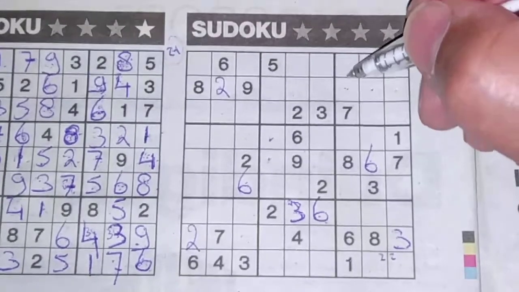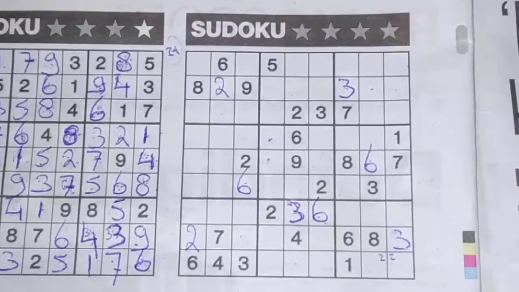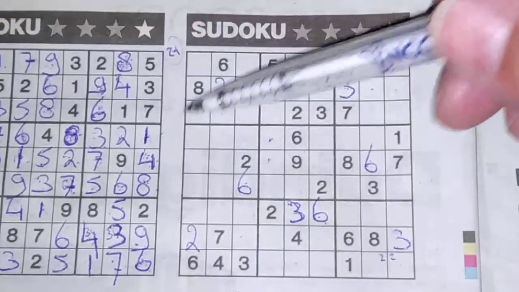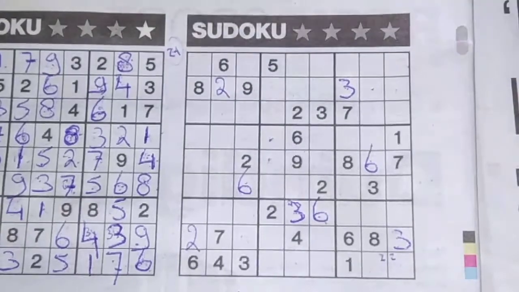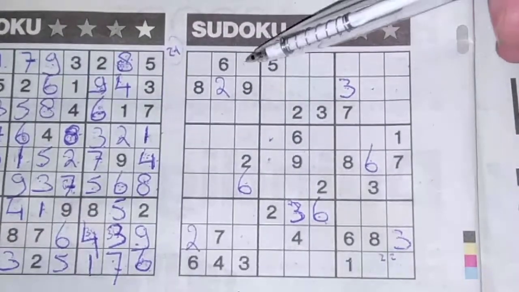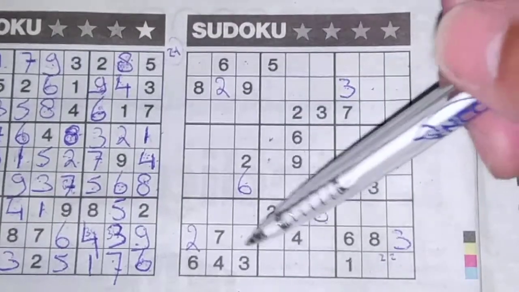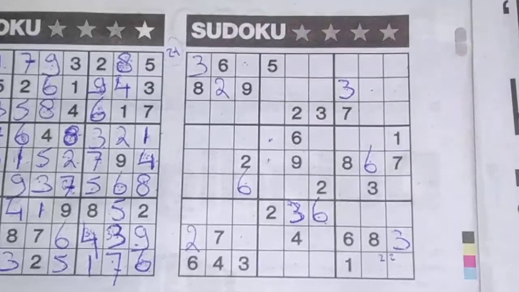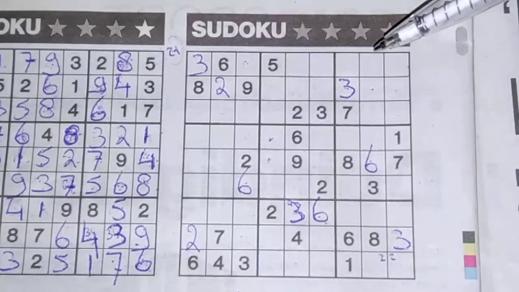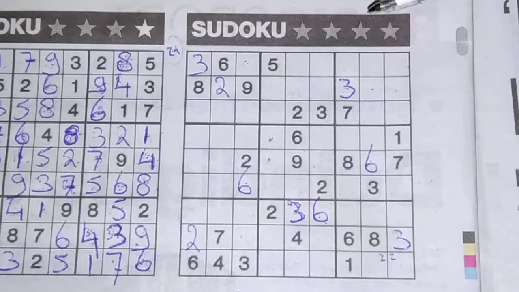The only place for the 3 should be there. 3 in this row, 3 in the second row, so in the row above, the only 2 places for the 3 should be here or there. We see here 3, no 3 there. 3 should be here. And then I cannot continue with the 3. Let me see which number I can use.